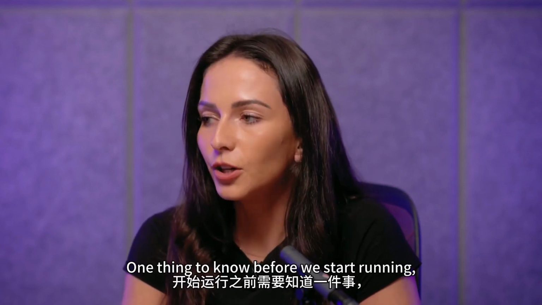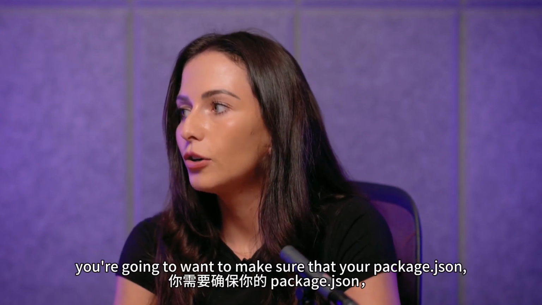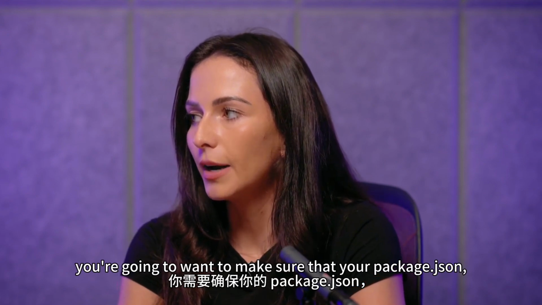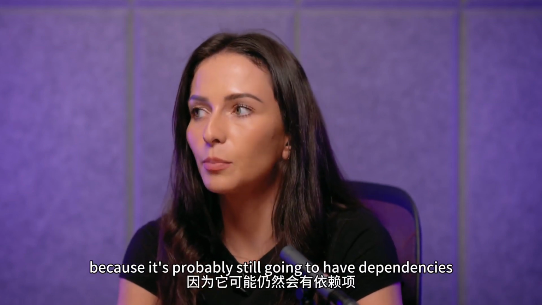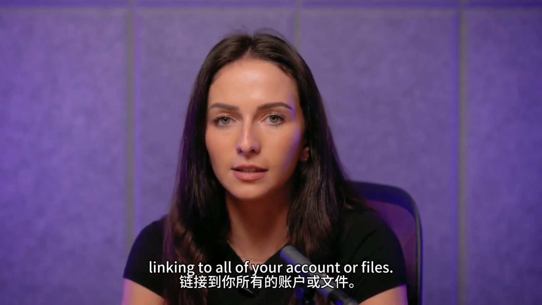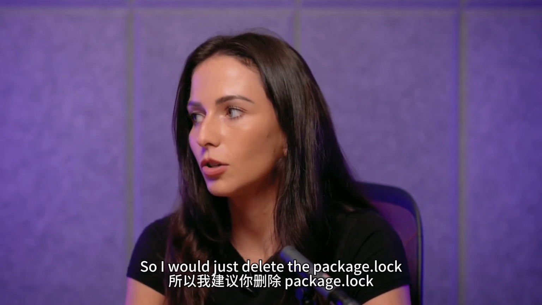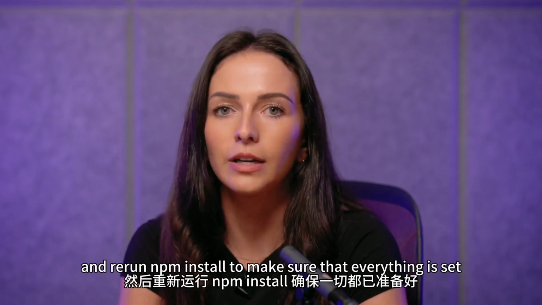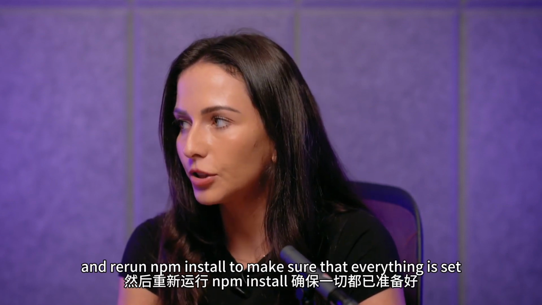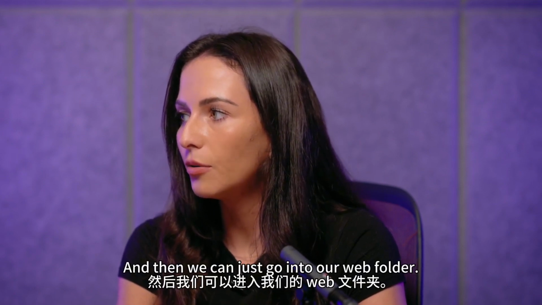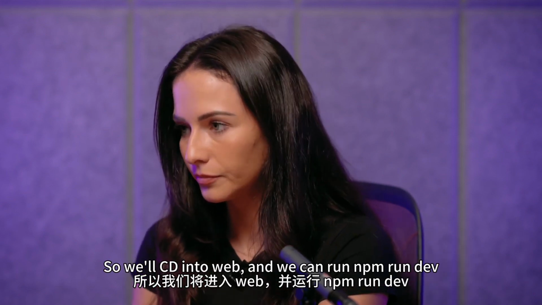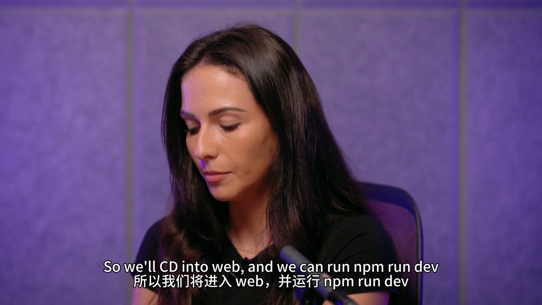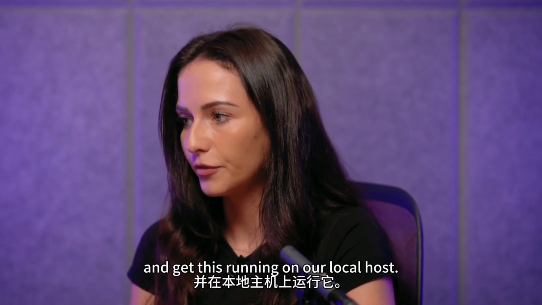Now that all of that's done, we're going to run the UI on our local host and be able to test it out. One thing to note before we start running, you're going to want to make sure that your package.json, the lock file, is updated because it's probably still going to have dependencies linking to all of your counter files. So I would just delete the package.lock and rerun npm install to make sure that everything is set and good to go. And then we can just go into our web folder. So we'll cd into web, and we can run npm run dev and get this running on our local host.